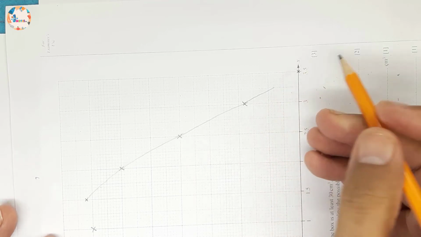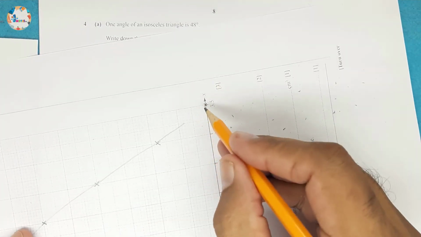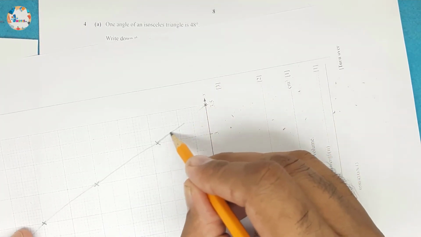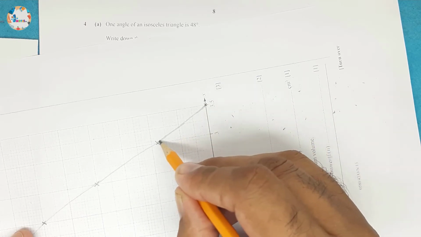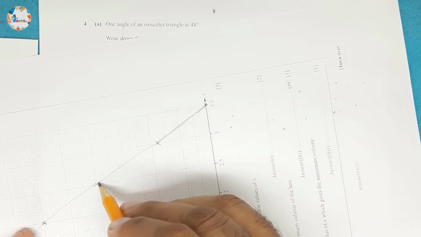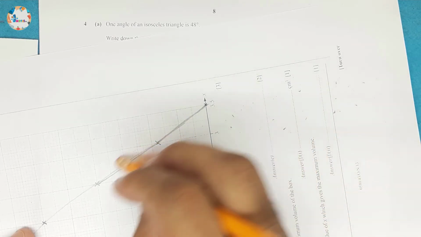So this will be our smooth curve which we can indicate like this. So try to avoid double lines.